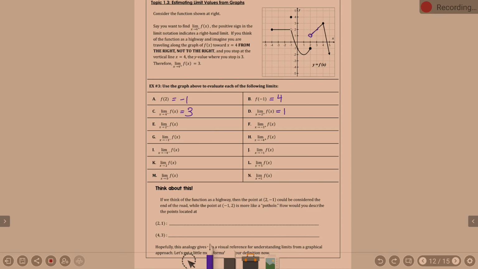We're trying E. The limit as x approaches 2 from the left. -1. So approaching 2, so this time from the left, I'm going to hop on the graph here. What y value are we approaching? And that is a y value of -1.